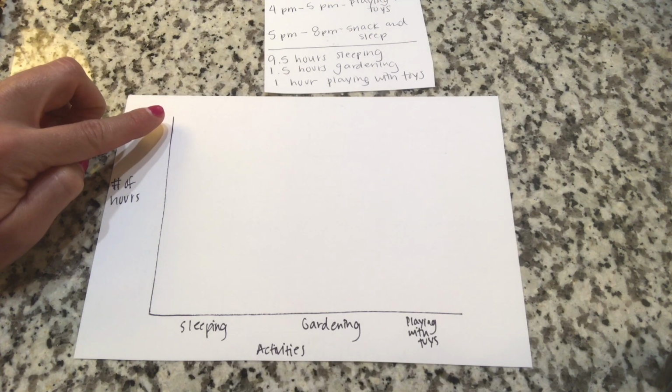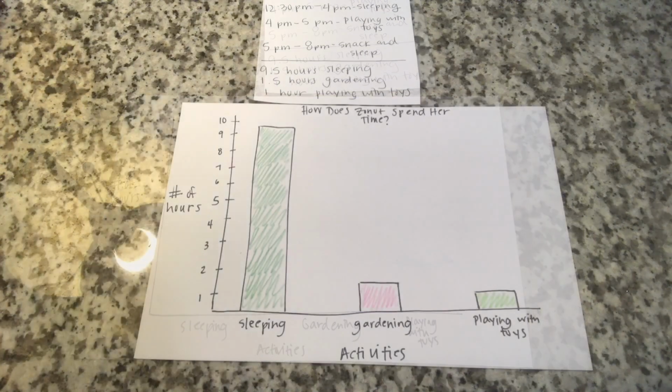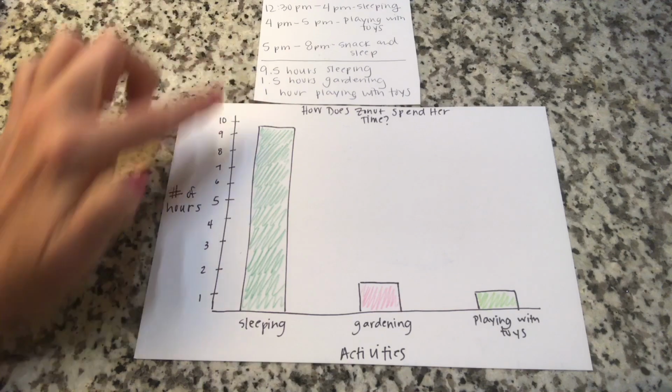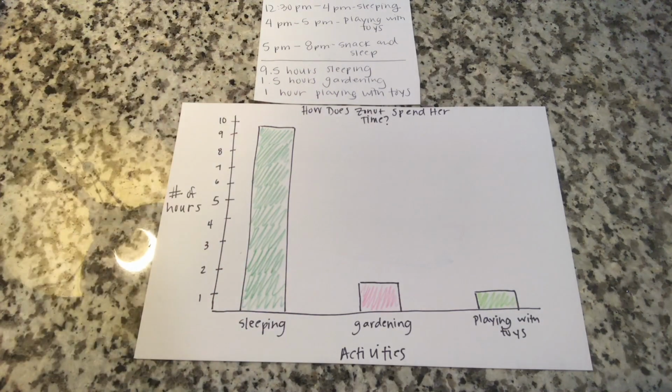All right, I'm gonna go ahead and do this through the power of moving magic. Okay. So now you can see here that I've gone in and based on my information I've collected, I've drawn the bars to my bar graph.